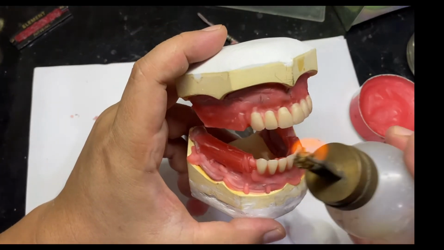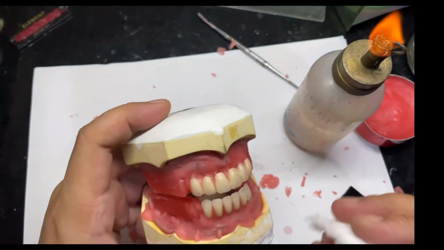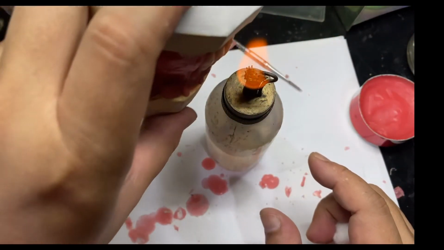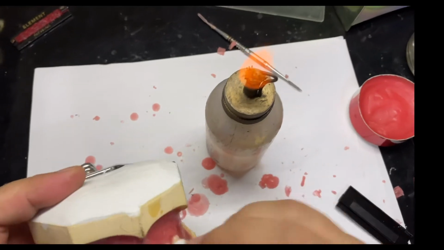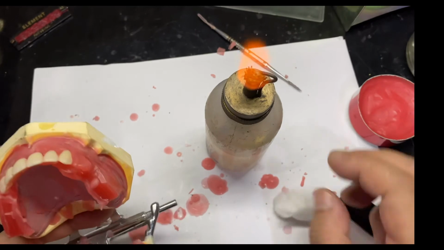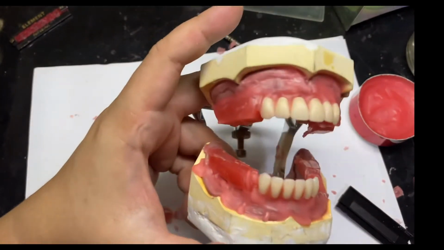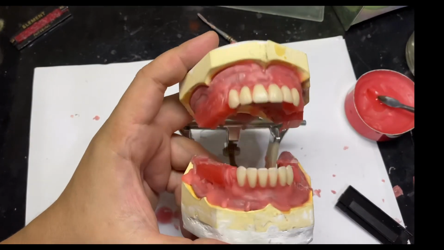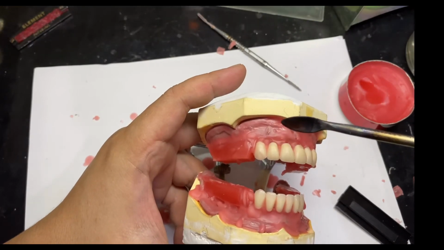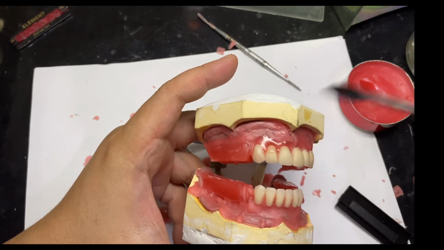And then try to use your torch and then use a cotton to wipe. Now I'm going to add wax on the cervical area, just to make sure that this one will not move whenever I do festooning or setting of the posterior.